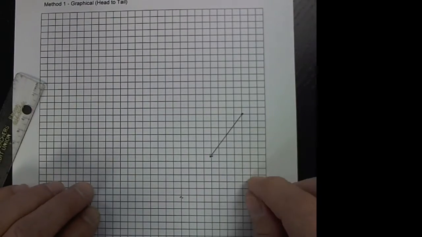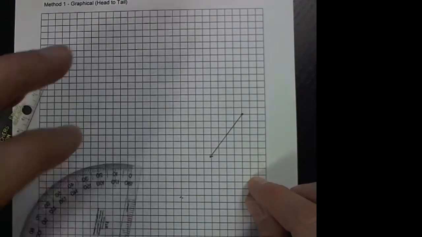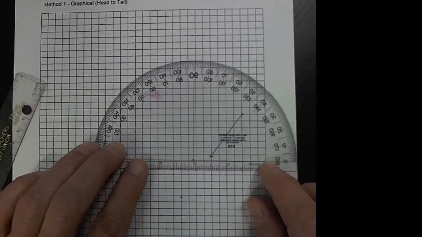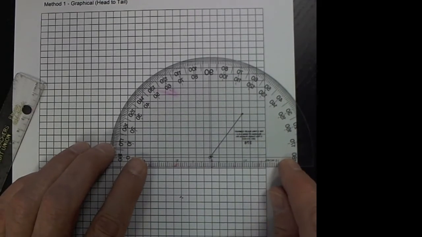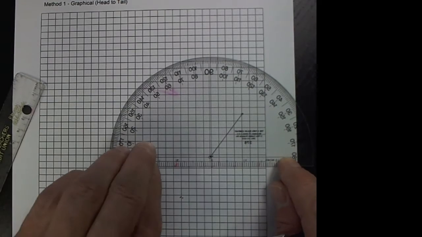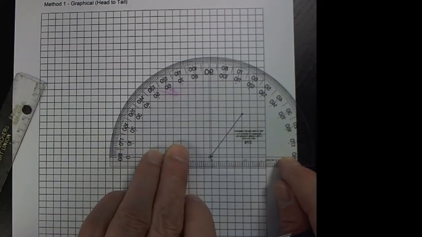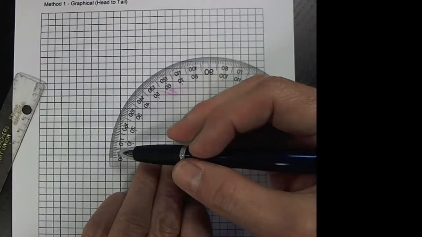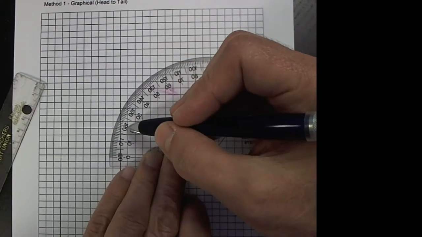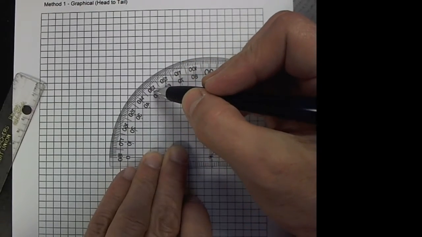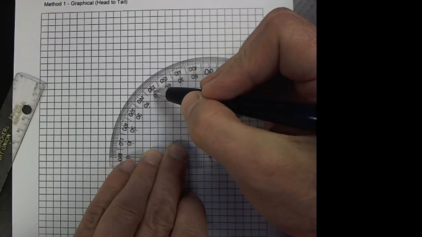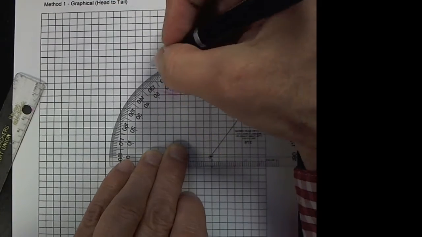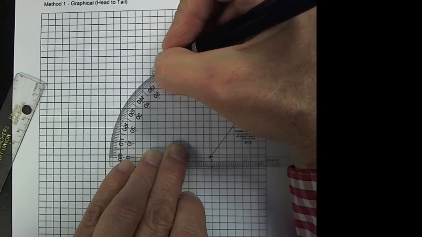Now from here, I'm going to go north of west. So this is going to take just a little bit of guessing to make sure that I'm parallel with those lines, as you can see. And I'm going to go 56 north of west. This way's west. So north of west would be 10, 20, 30, 40, 50, 6.4. Right there.